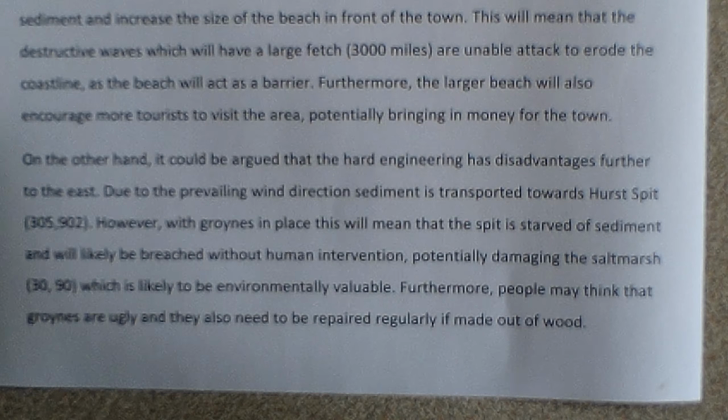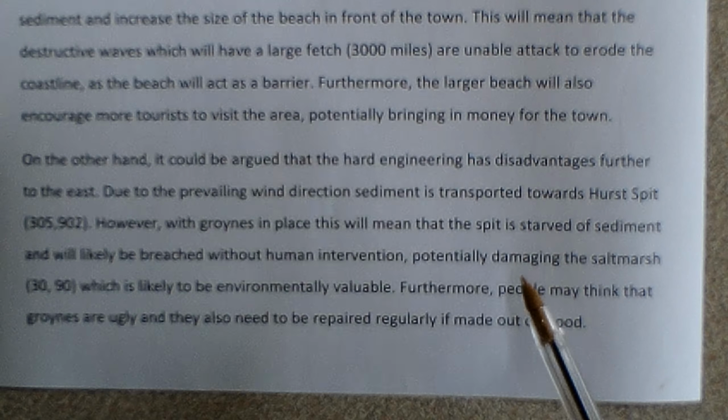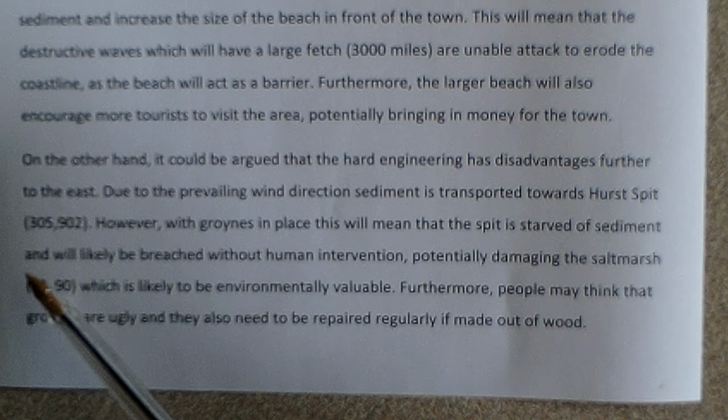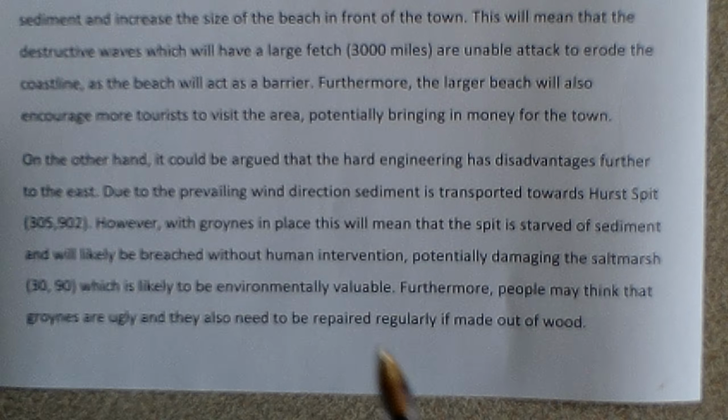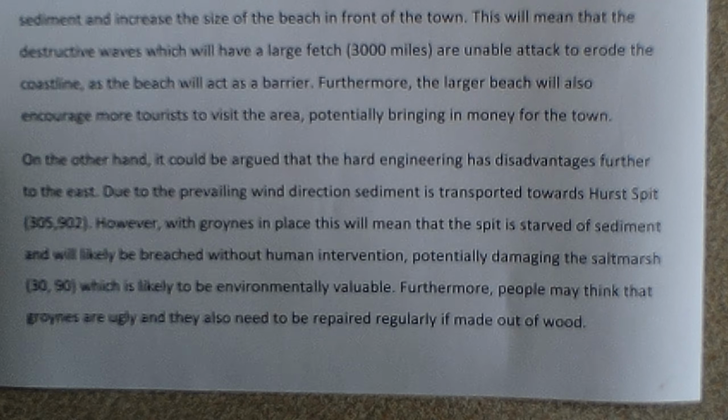On the other hand, it could be argued that the hard engineering has disadvantages further to the east. Due to the prevailing wind direction, sediment is transported towards the Hurst Spit through AO5. However, with groins in place, this will mean that the spit is starved of sediment and will likely be breached without human intervention, potentially damaging the salt marsh, 3090, which is likely to be environmentally valuable. Furthermore, people may think that groins are ugly, and they also need to be repaired regularly if made out of wood.